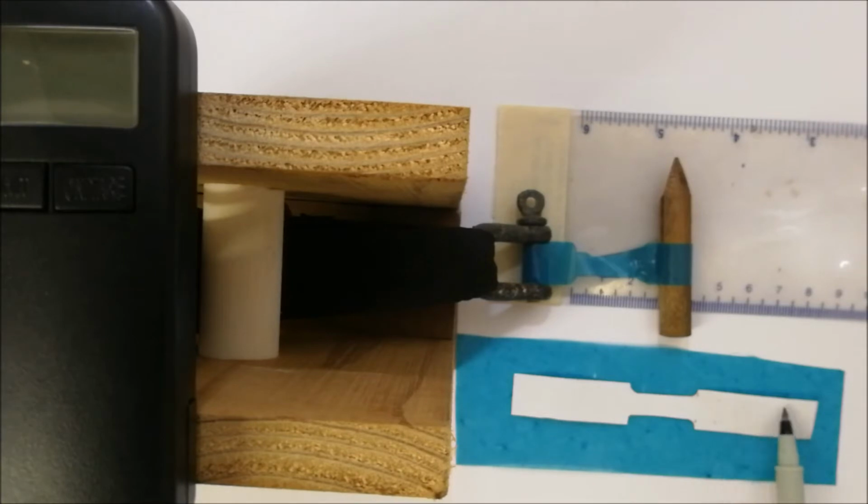It won't break or stretch on the sides, but rather on the weaker section. The machine has certain specifications in terms of the thickness the material needs to be so it can clamp it properly, and certain specifications for the size of the sample.